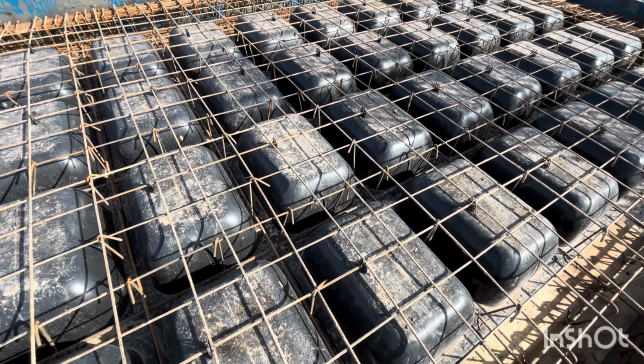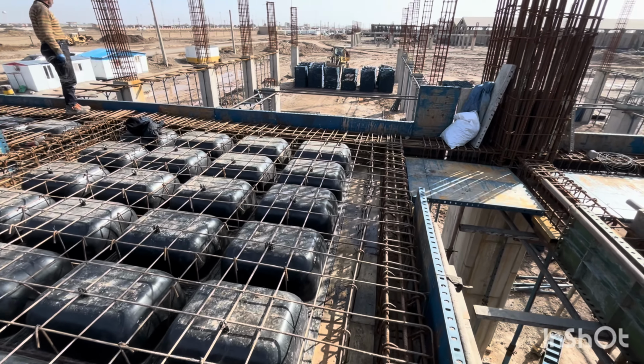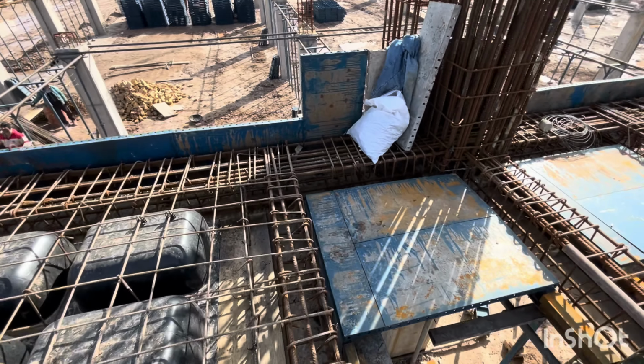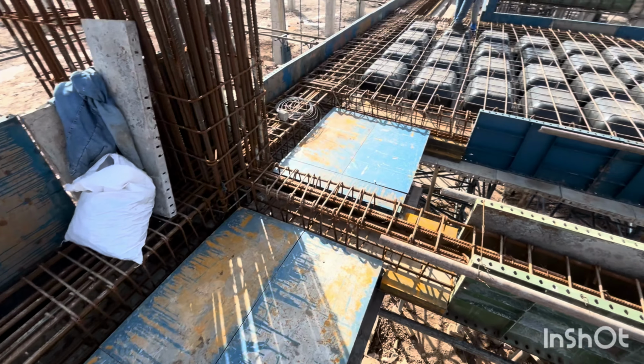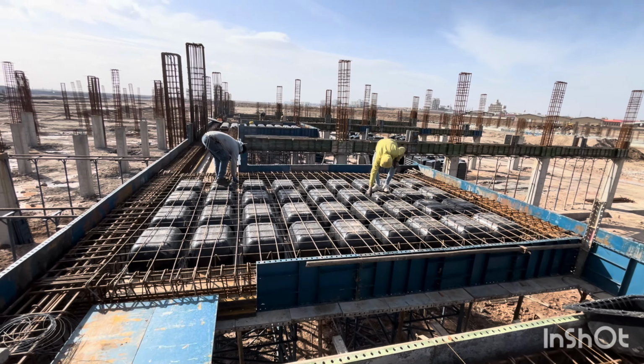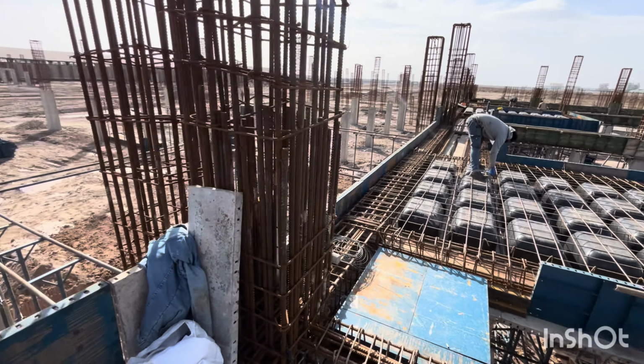To construct this waffle slab, we need to create a very good and perfectly level substructure and then place the waffle molds on top of it. After placing the waffle molds, tying the upper and lower reinforcements and beams must be completed. Once they are finished, spacers are placed underneath the reinforcements, and then the concreting process is carried out.